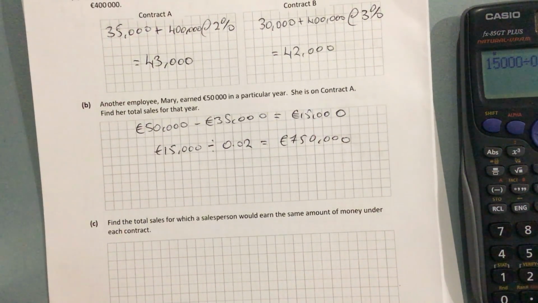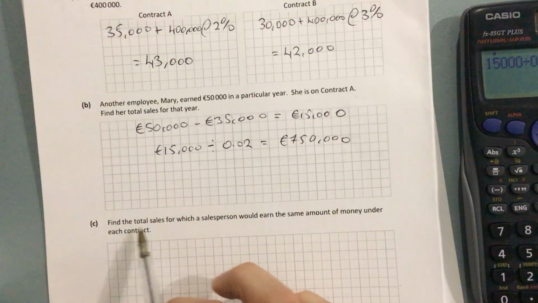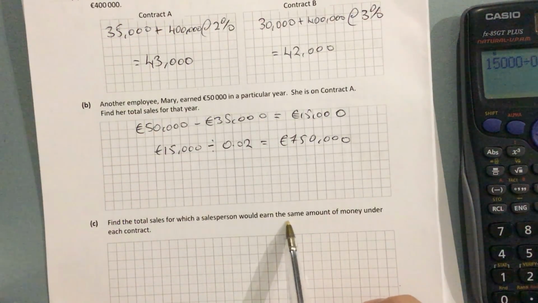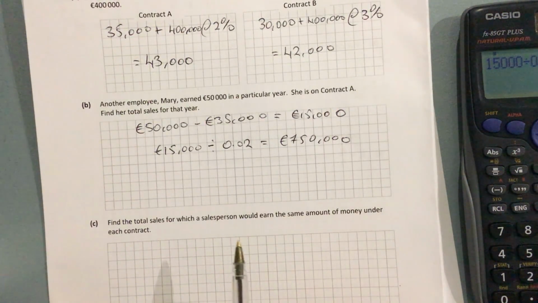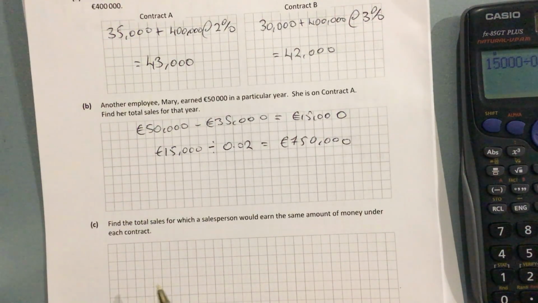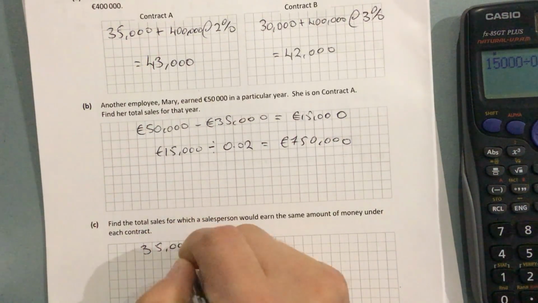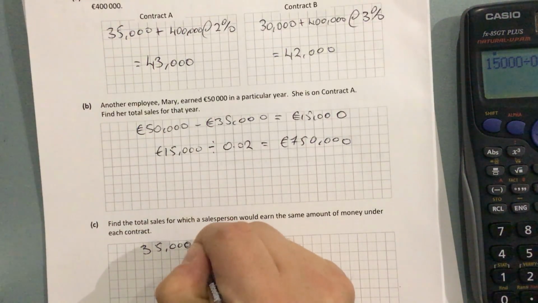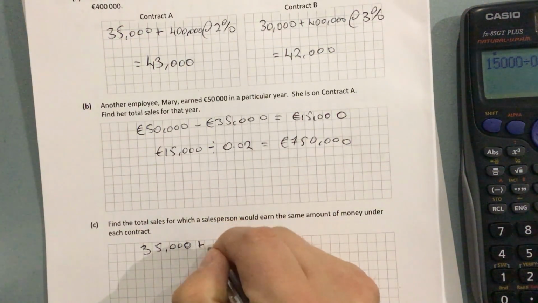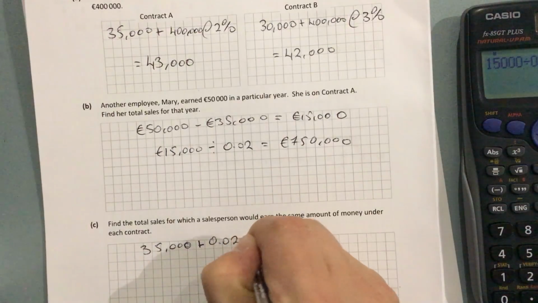Last question says, find the total sales for which a salesperson would earn the same amount of money under each contract. Okay, so the first thing I'd do is I'd get my 35,000. Now you can add on your 0.02x.